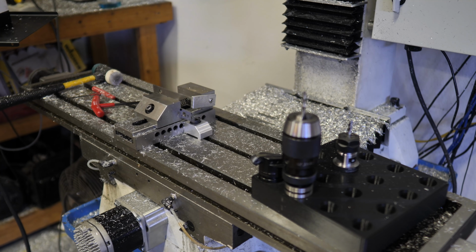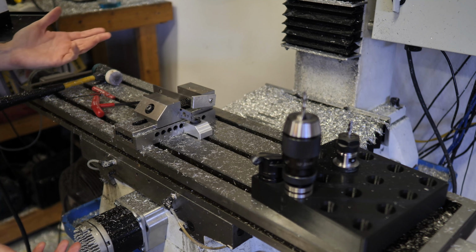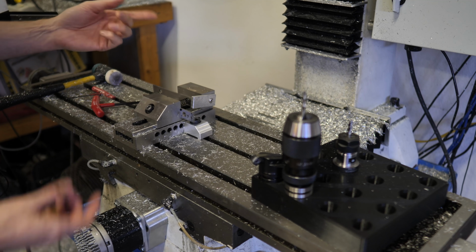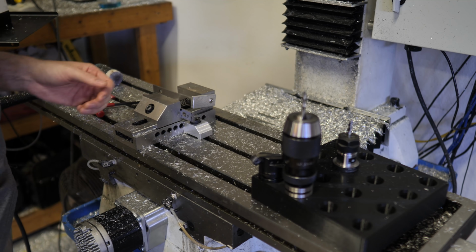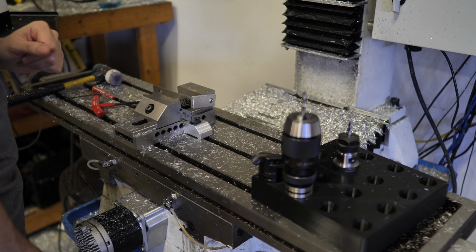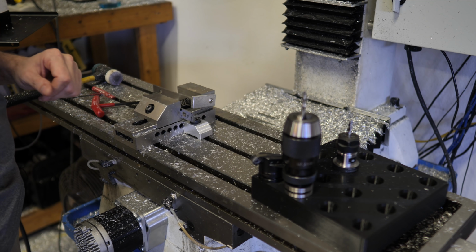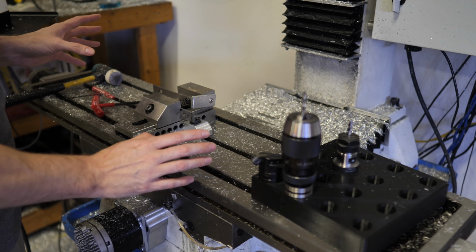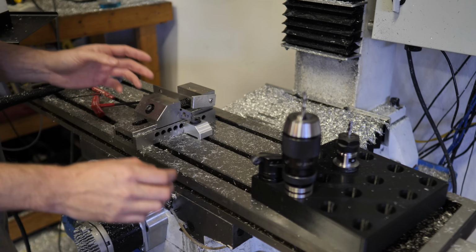All right, as you can see from this pile of chips, the CNC's been busy. And we'll probably throw in some footage of just some random projects we've been working on throughout the last few weeks. But if I've got to do what I've got to do today, I've got to clean this up. So give me a second and let me take care of this.